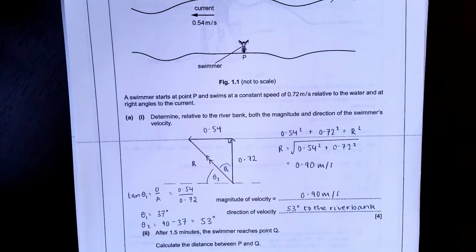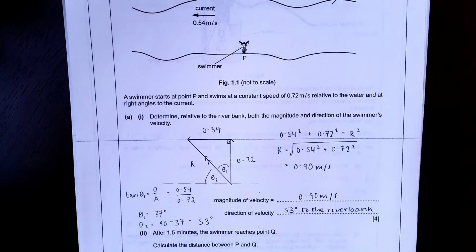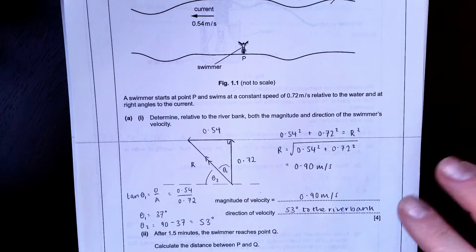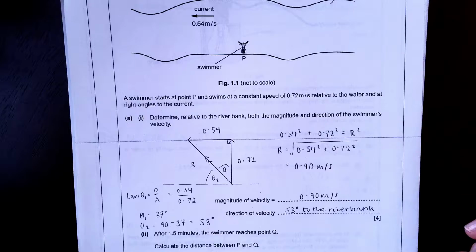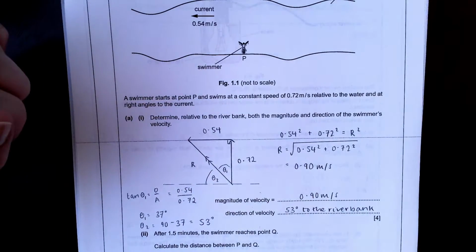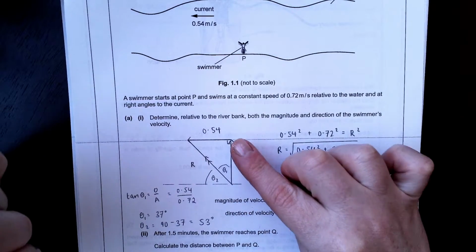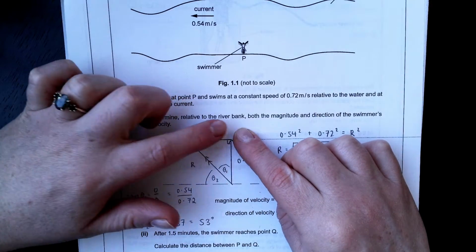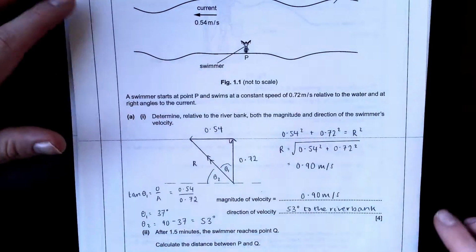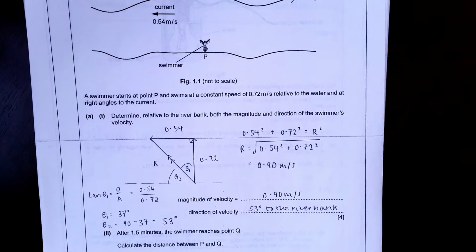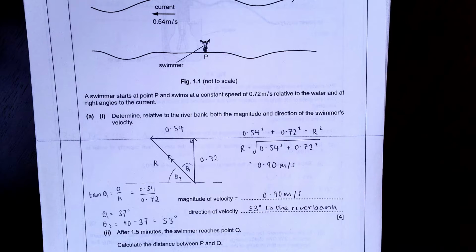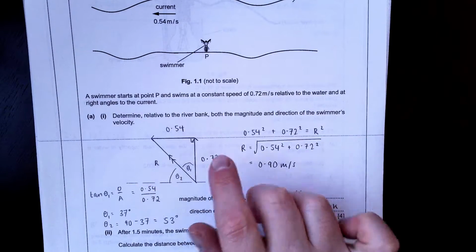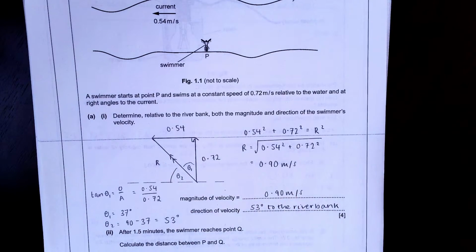So let's have a little look. It is just a vector diagram. The resultant velocity comes from the two individual component parts. We've got the swimmer moving at 0.72 meters per second up this way, and 0.54 meters per second at right angles. I could have drawn a scale diagram, maybe 7.2 centimeters and 5.4 centimeters, and measured the resultant that way. That would have been absolutely fine.